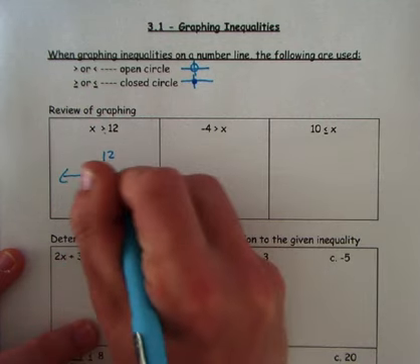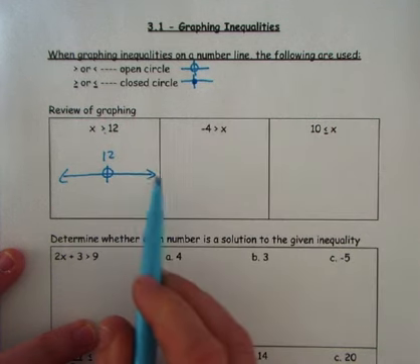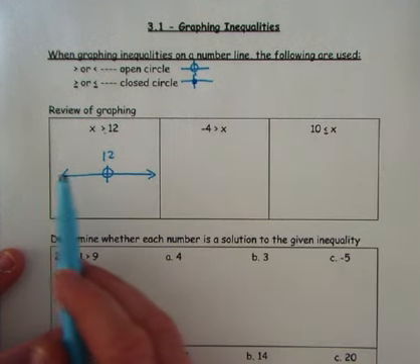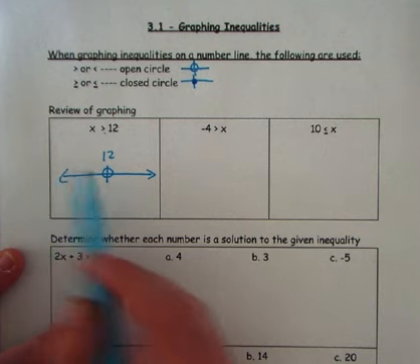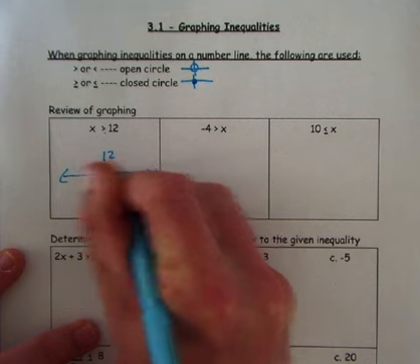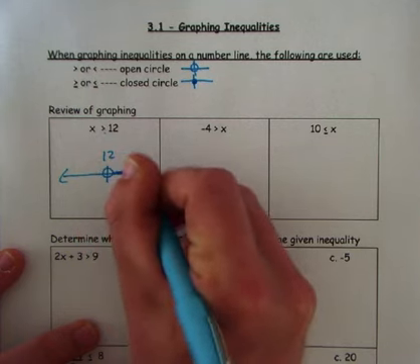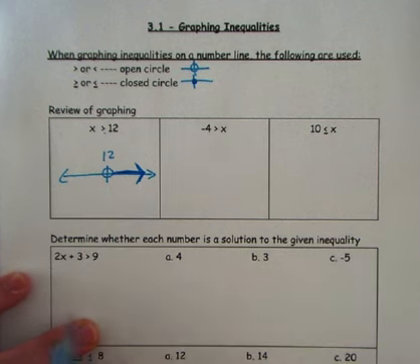So that means to the right on the number line, right? On a number line, this is where the numbers are getting bigger, to the right. And to the left is where the numbers are getting smaller. So this is going towards 0, and then the negatives, this is going up towards 20, and so on. So we're going to end up shading in like this. That is, x is greater than 12.